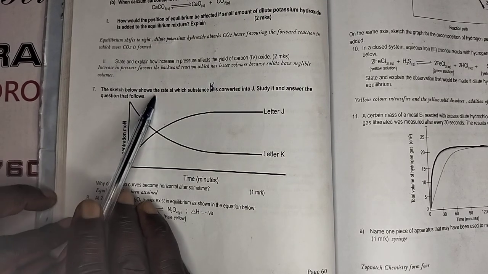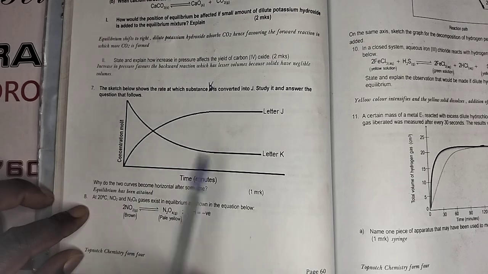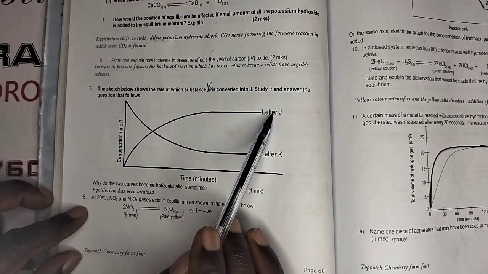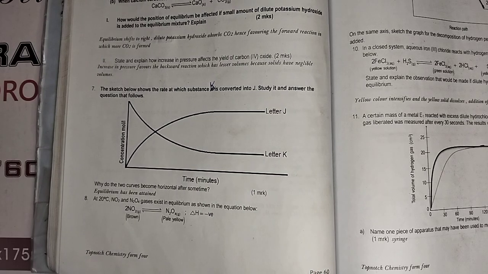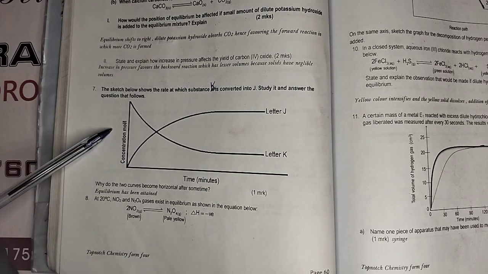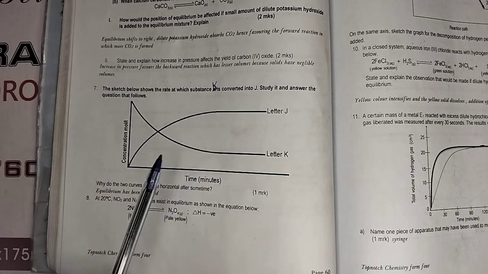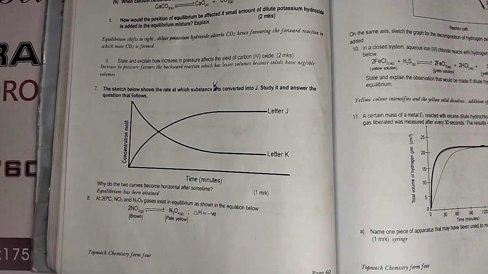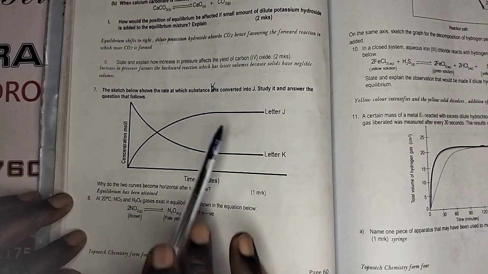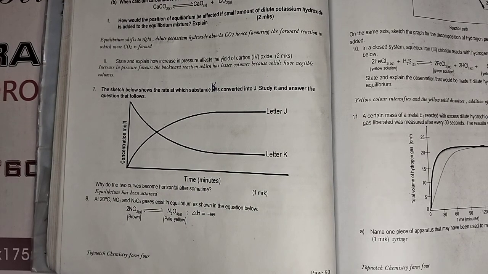The sketch below shows the rate at which substance K is converted to J. So we have this substance K converted to J. Study and answer the questions. So we have concentration, then we have time. So we can look at this curve K, this substance was converted to J. Why do the two curves become horizontal? So the two curves become horizontal at this side here because equilibrium has been attained.